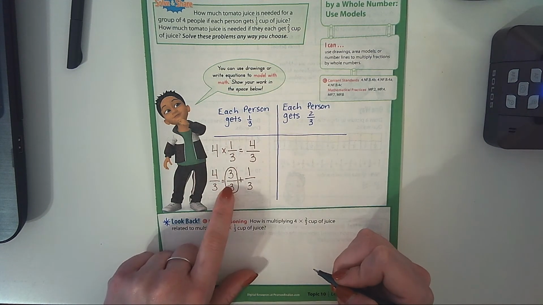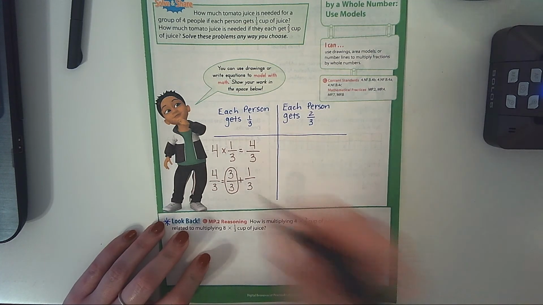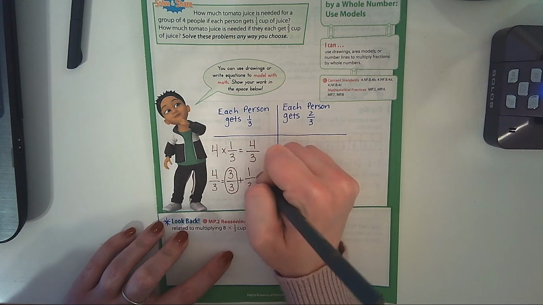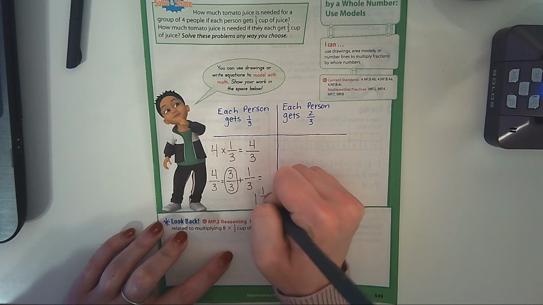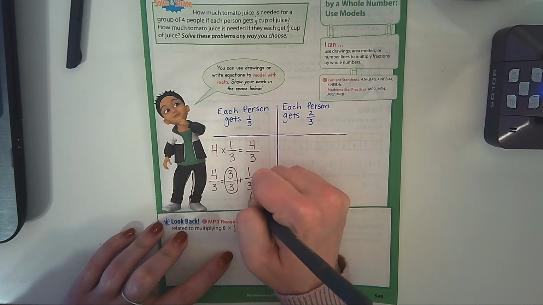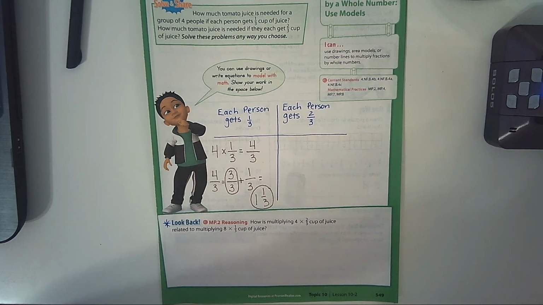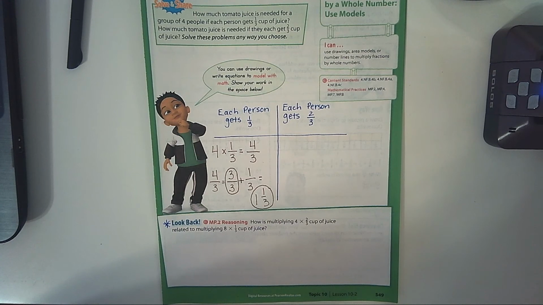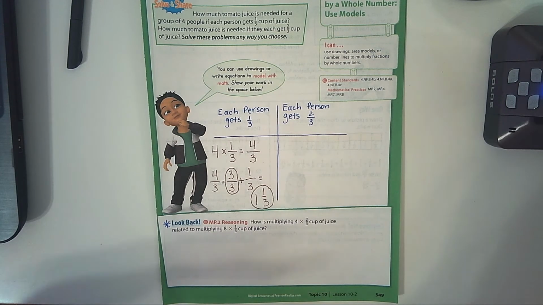Then you know that that's 1, and 1 plus 1/3 would be 1 1/3. I'm just going to circle that so I know that's my answer. So if each person gets 1/3 cup of juice, we would need 1 1/3 cups of tomato juice altogether.